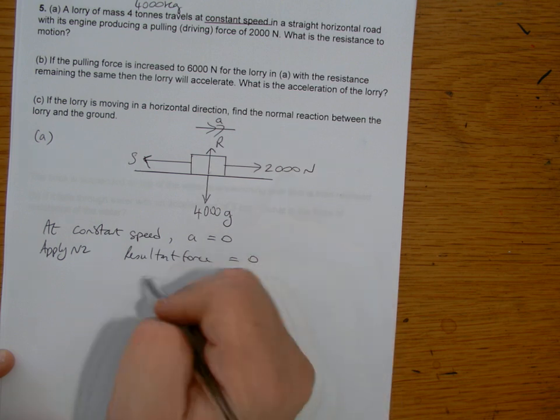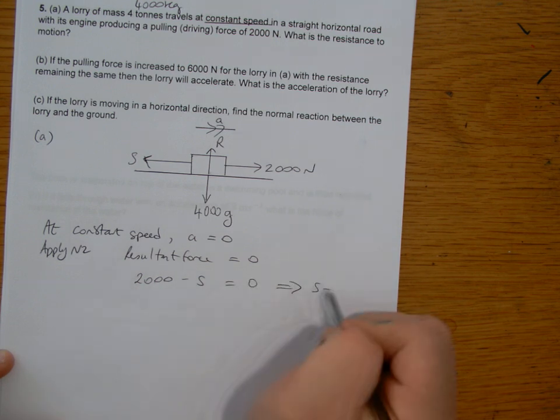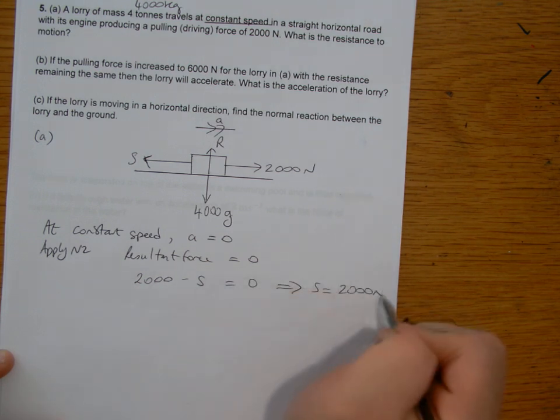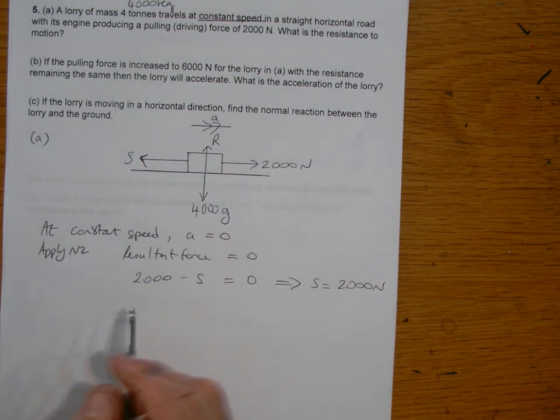So the resultant force would be 2,000 take away S is 0, and that means S would actually equal 2,000 newtons. They balance. The forces have to balance if we've got constant speed.